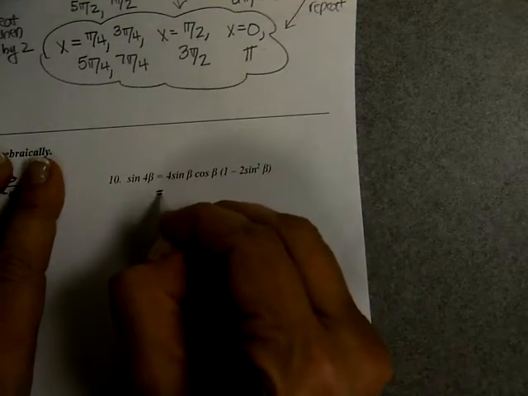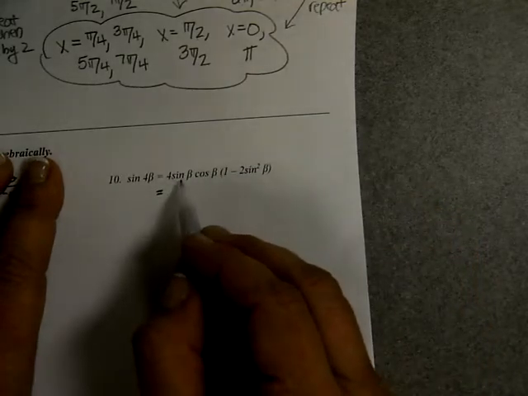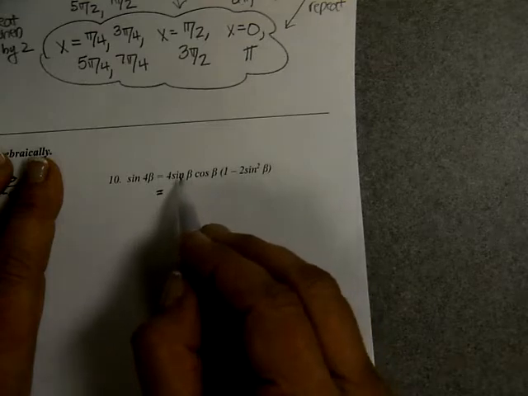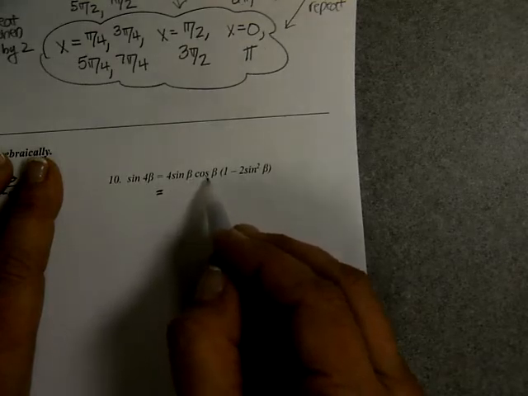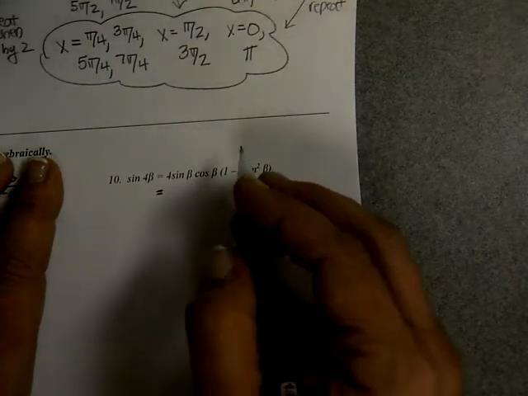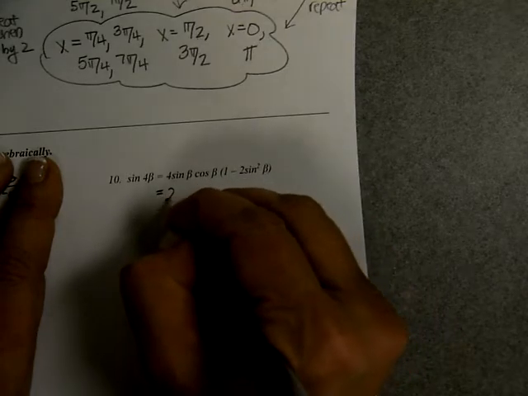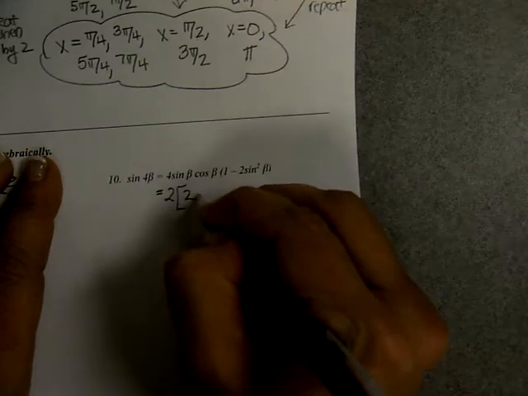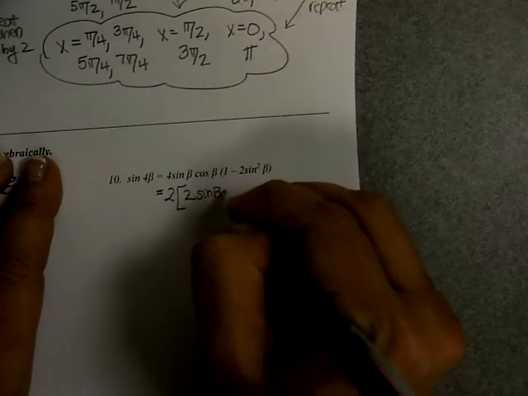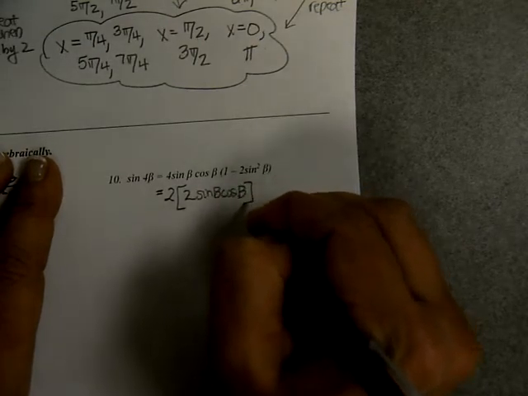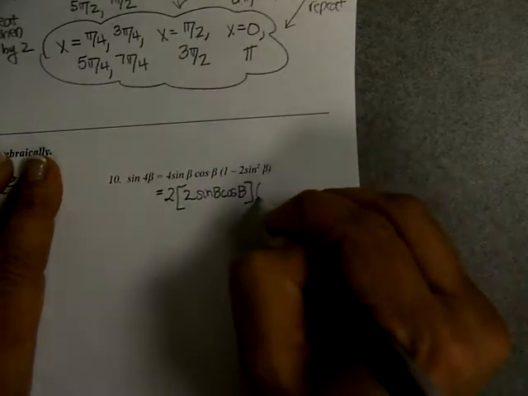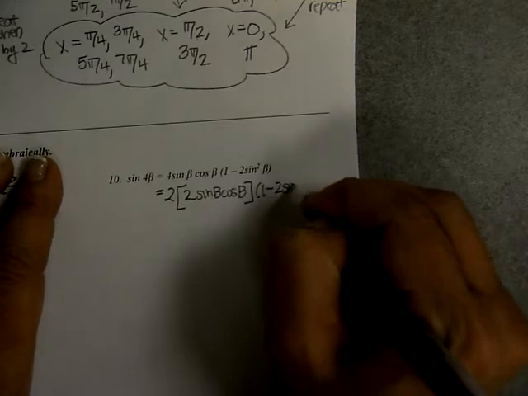So I look here and I notice this sine beta cosine beta. If I had 2 sine beta cosine beta, that's a double angle. And so what I'm going to do is think about this 4 as 2 times 2 sine beta cosine beta. So all I did was turn that 4 into 2 times 2. And for right now, I'm just going to leave this guy here also.